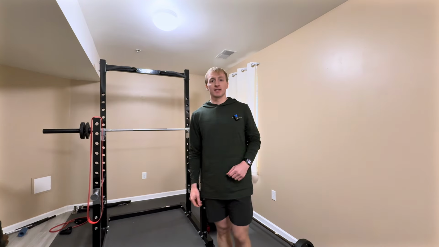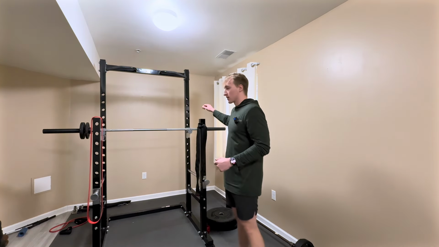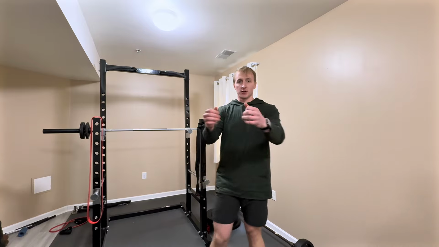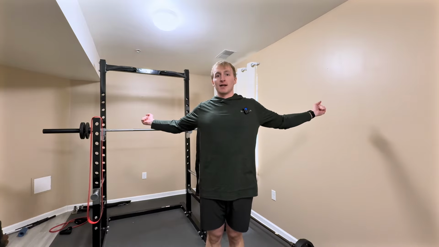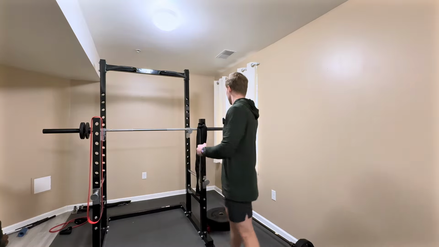So the next is a standing T. What you're going to do is anchor a band to something sturdy in front of you, and then you're going to pull with your arms straight out to the side, trying to squeeze your shoulder blades. It should look like this.